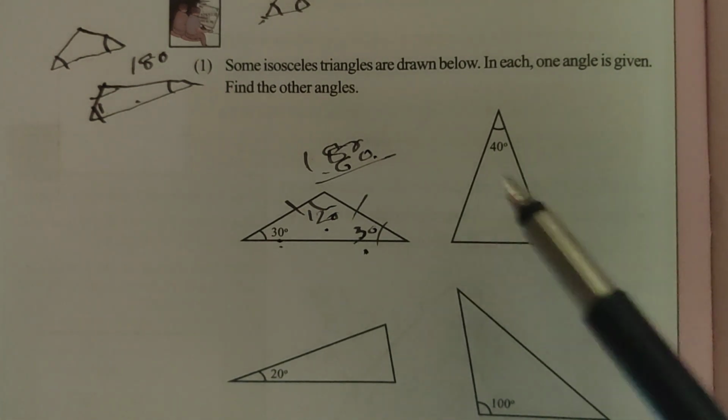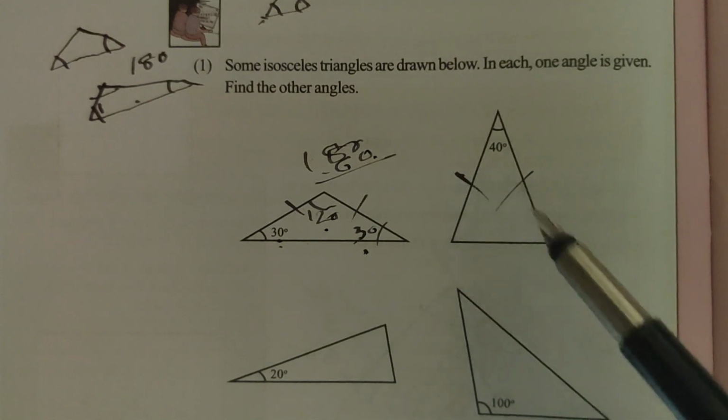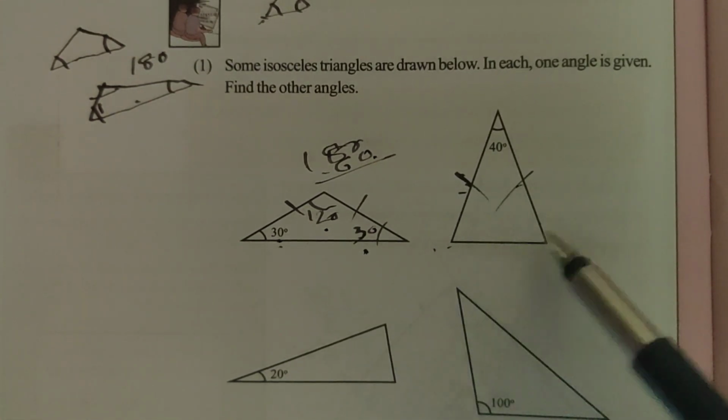And here 40, 40. And this is an isosceles triangle. These two sides are equal. Then the angles opposite to these sides are equal. Opposite to equal sides, the angles are equal, you should say.